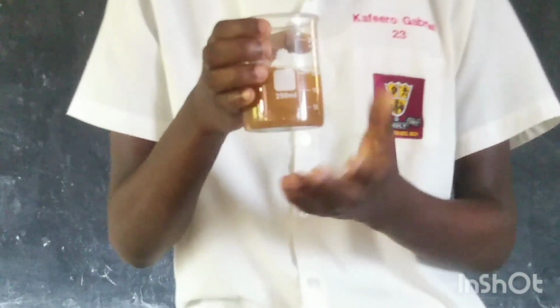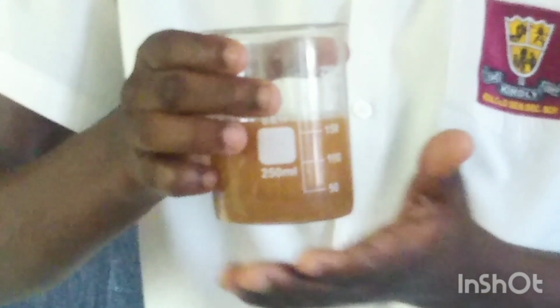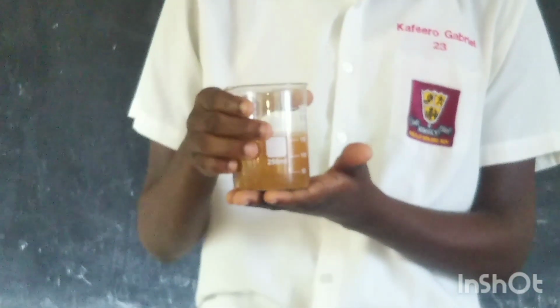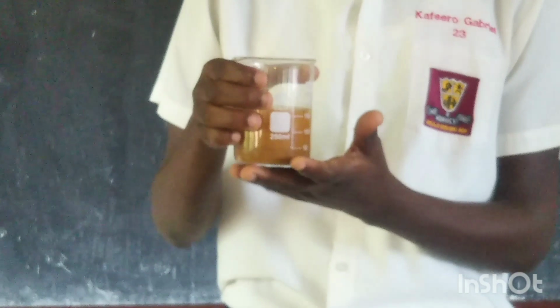Remember, the process I'm talking about today is decantation, and for this decantation I'm going to use sand and water. After getting the water that was in the beaker and the sand that was also in the beaker, I mixed them up. After mixing them up, I just stirred a little bit, so for my sand to get a little bit mixed with my water.